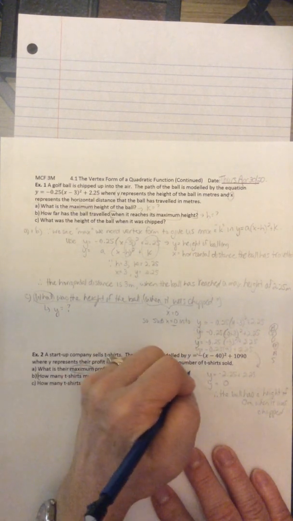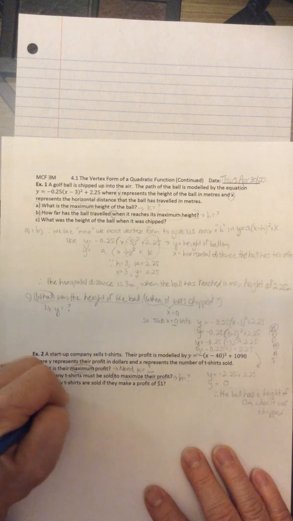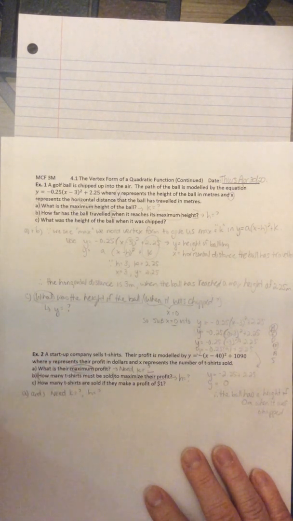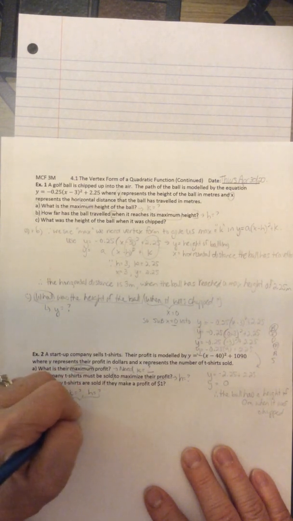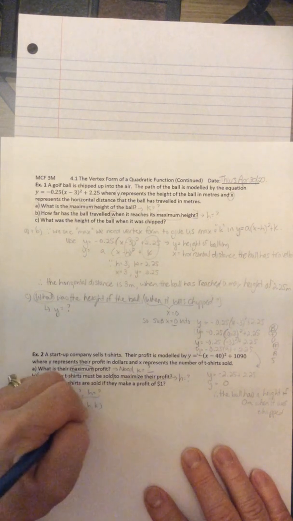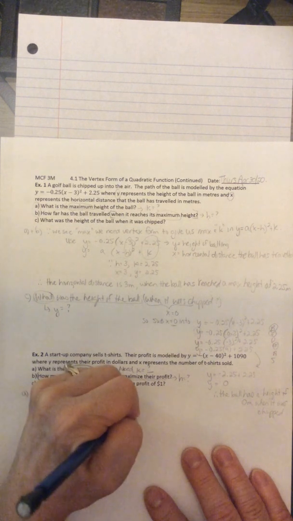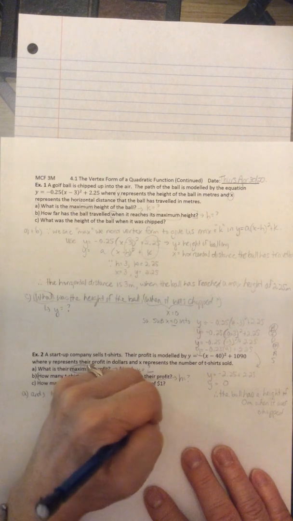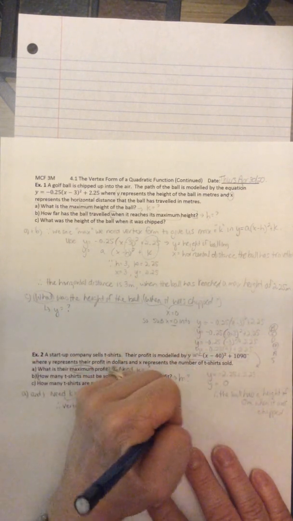So what we're really being asked for in A and B, we need to know K, and we need to know H. Well, therefore we need the vertex. H coming first, K coming second. So use vertex form. Is vertex form given? Yes.